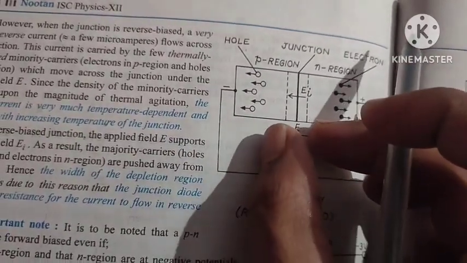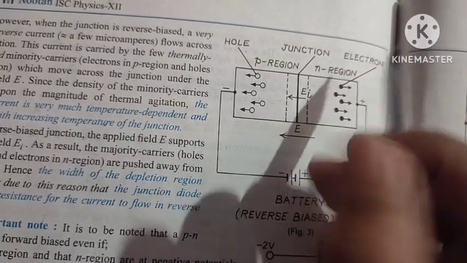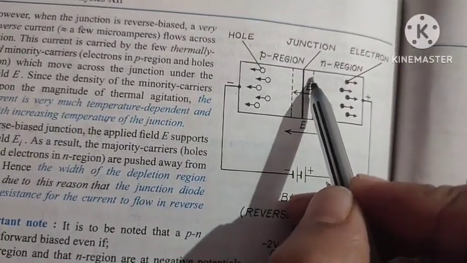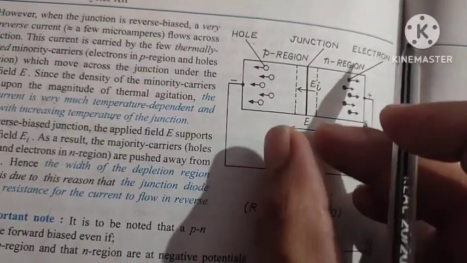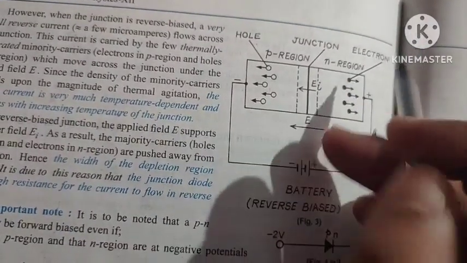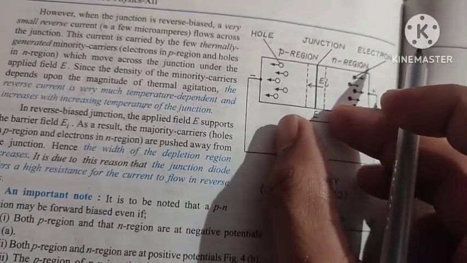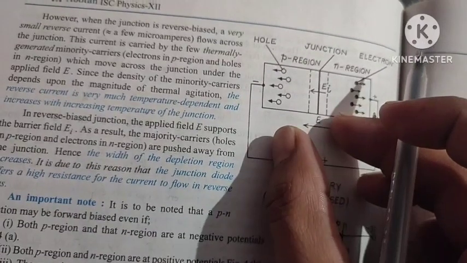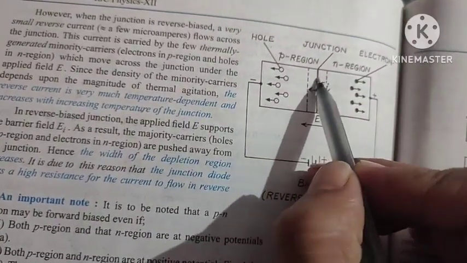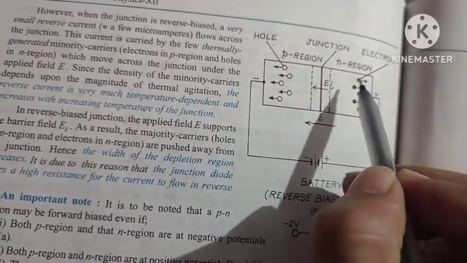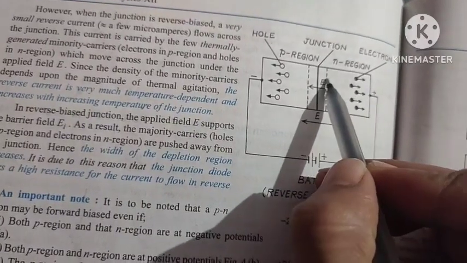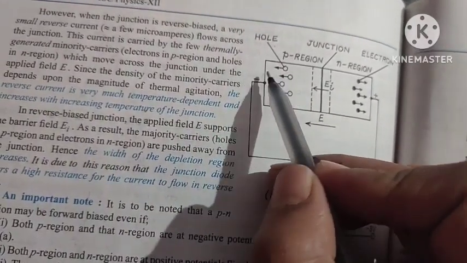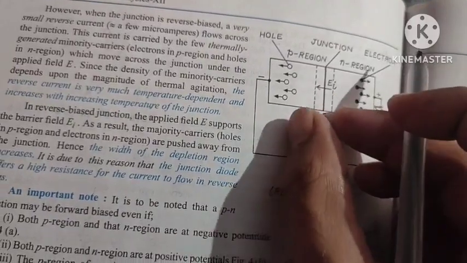Because of that, the barrier electric field is now more. This side is your positive charge, this side is your negative charge, and the region is again more; the depletion region increases now. Because of that the holes will not come towards the junction and the electrons will also not be able to come towards the junction. They will be pushed away, in the opposite direction, so they will not recombine.